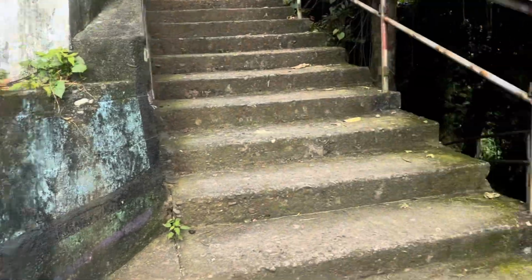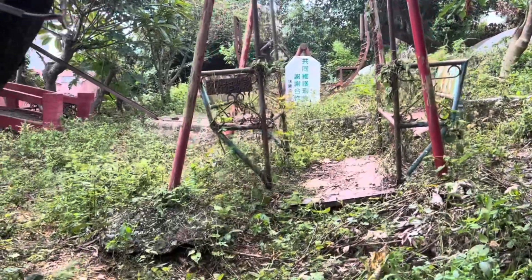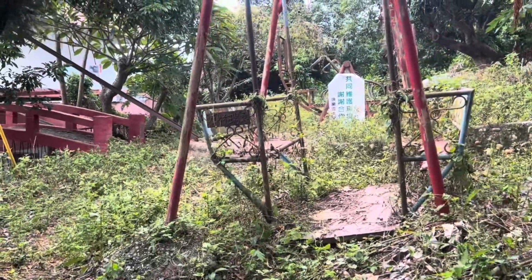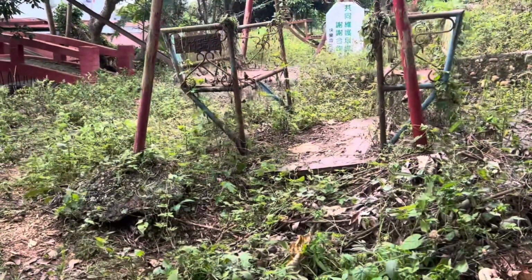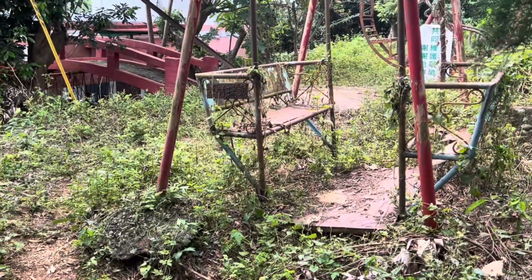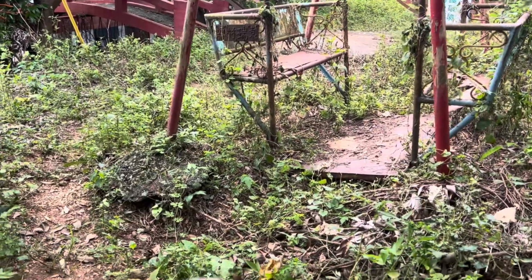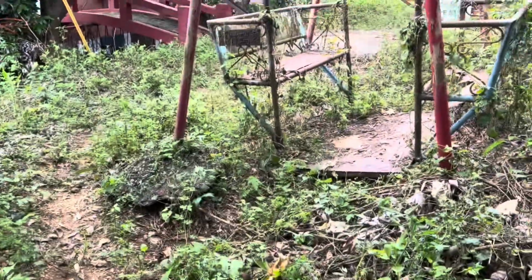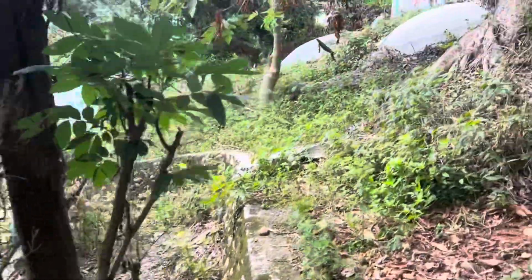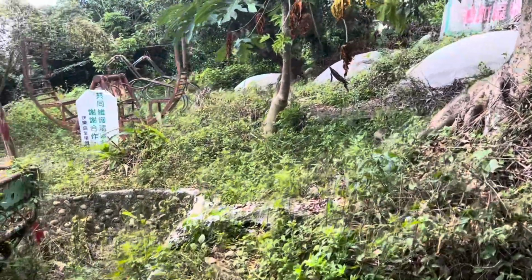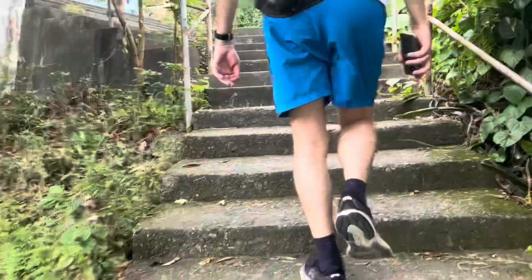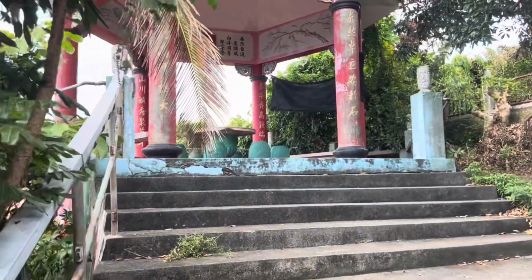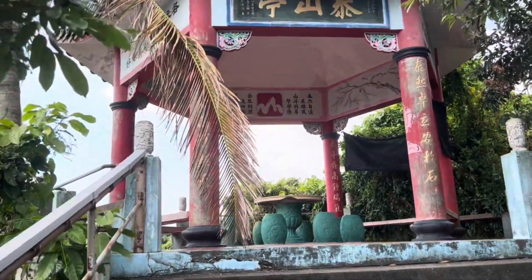Look at this old swing. Yeah, there's several of them. And more horses over there. I don't think that swing would swing. It's like stuck in the ground there. Yeah, I guess this is a playground from the past. Let's see if there's any view.